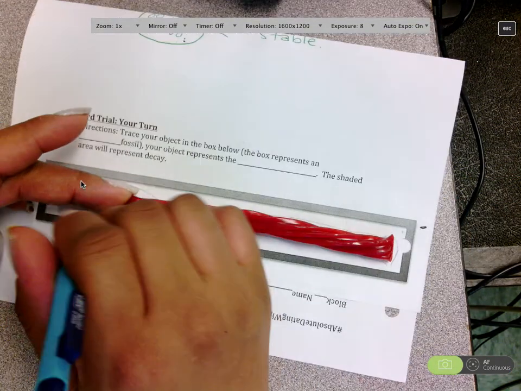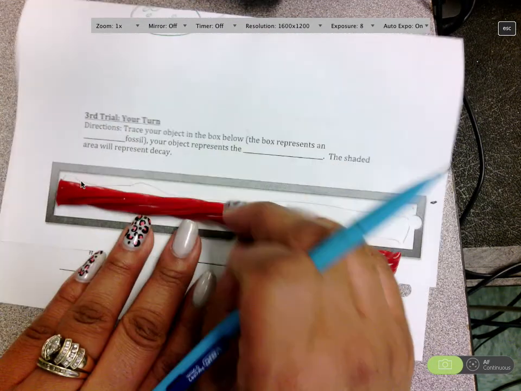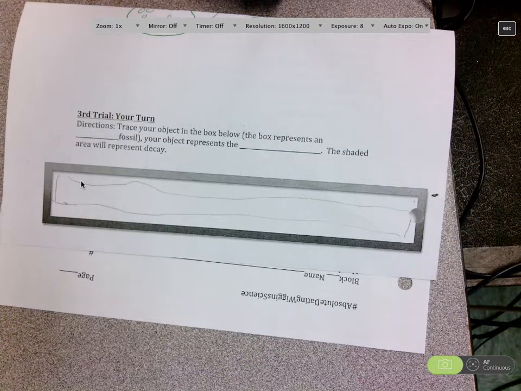This is not really lead. It's graphite, the stuff that you call lead in your pencil. All right, no, we're not going to get sidetracked.